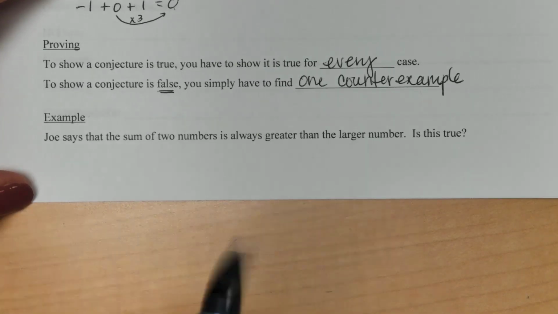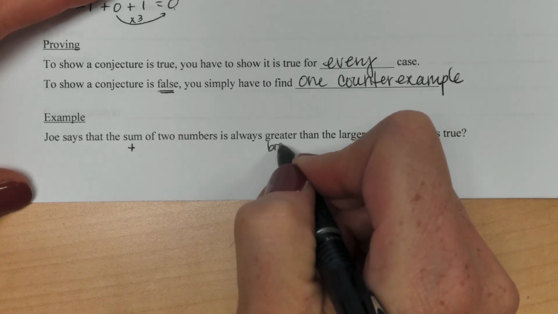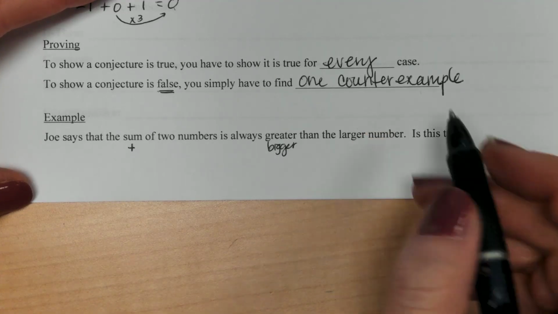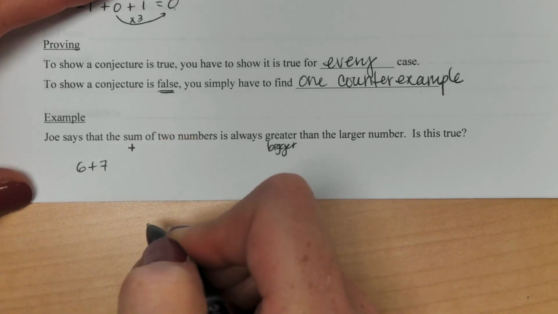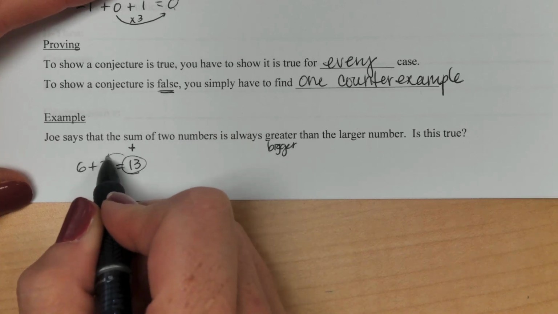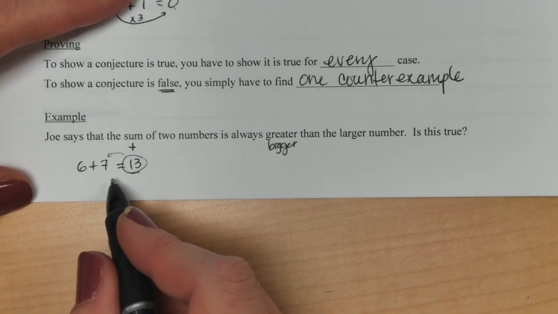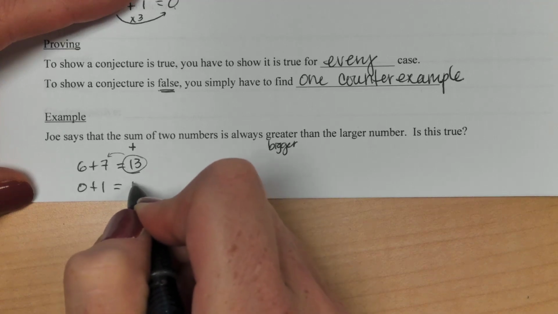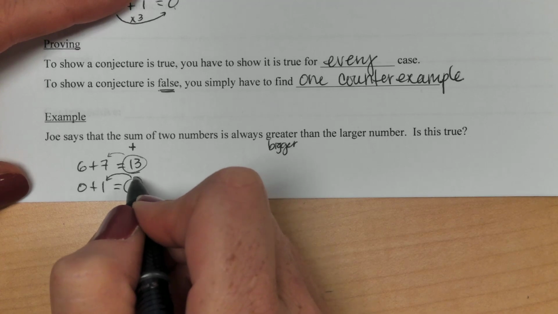So Joe says that the sum, again that's adding, of two numbers is always greater, bigger, than the larger number. Is that true? So Joe says that the sum of two numbers, let's say 6 plus 7, 13, that answer is always going to be bigger than the largest number. So it looks like it's true right there. Let's do 0 plus 1. 1, oh, it is not bigger. That's a case where it's equal to.